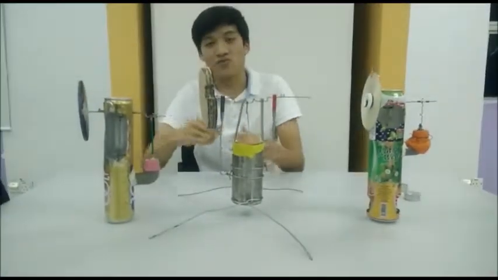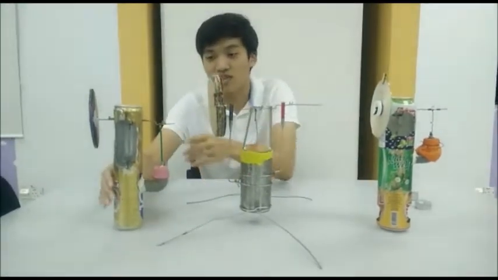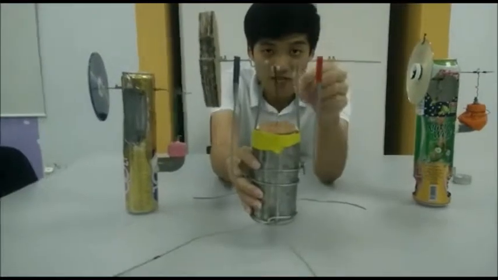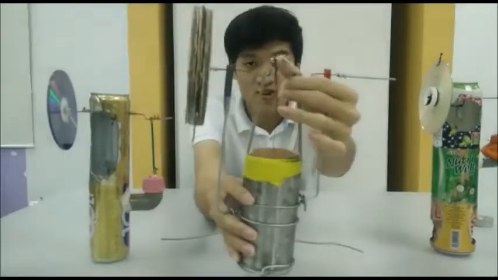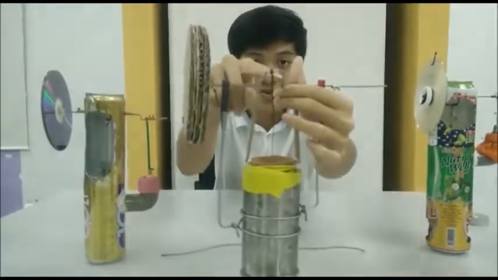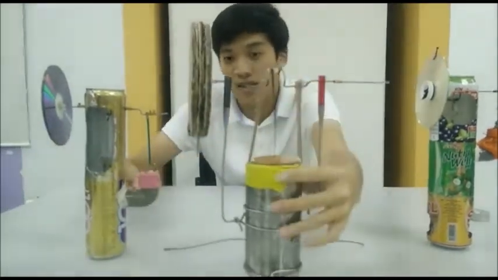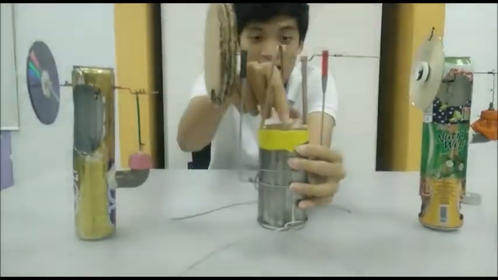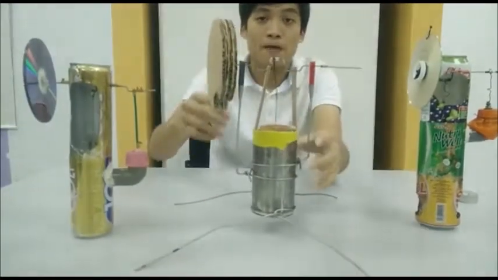The reason why we failed is because of the crankshaft. The dimension of the crankshaft is not correctly bent, or maybe it is too high. Another one is our displacer inside here, the steel wool.